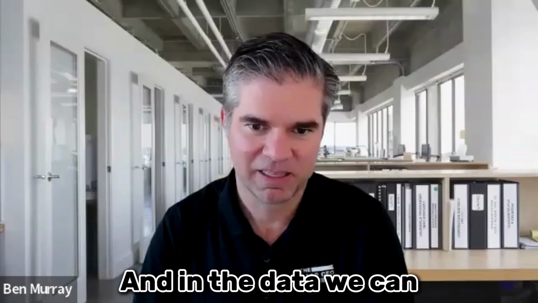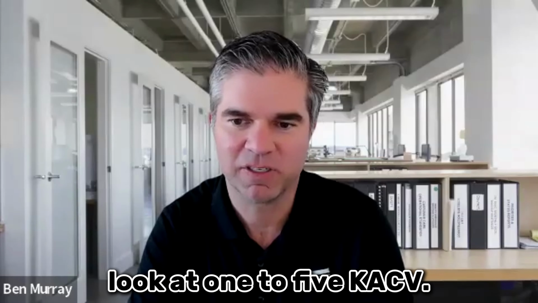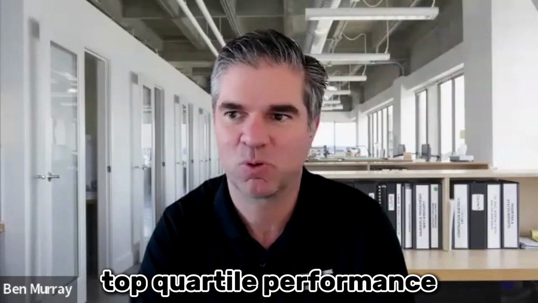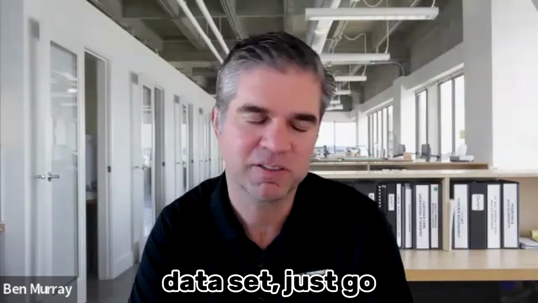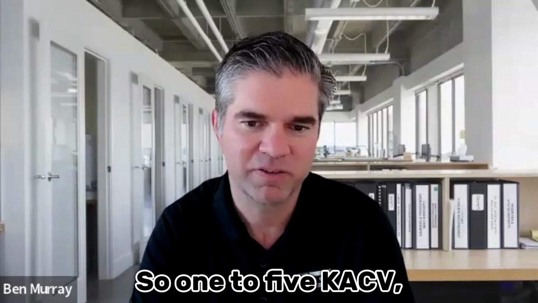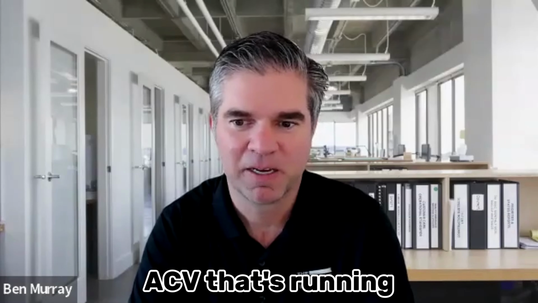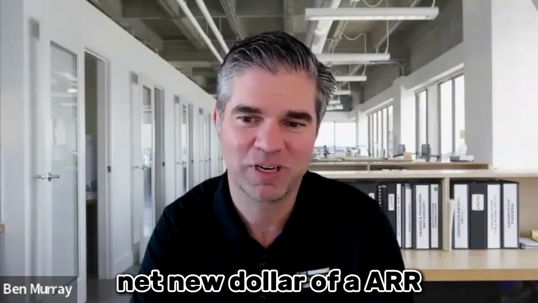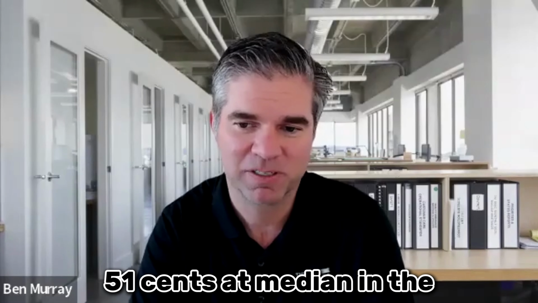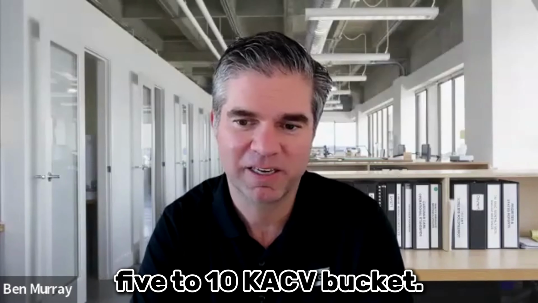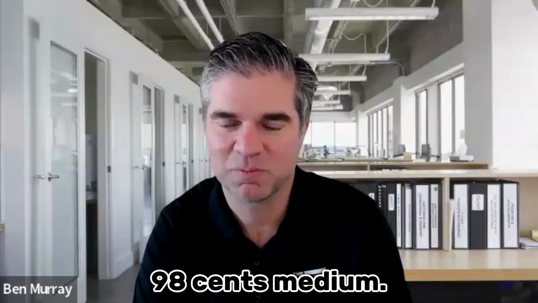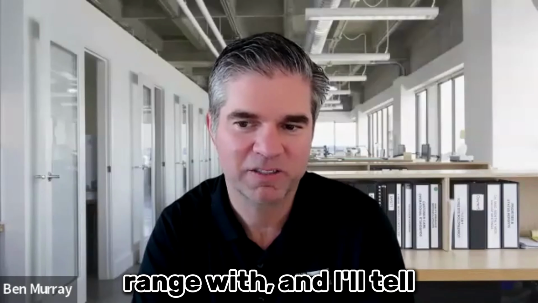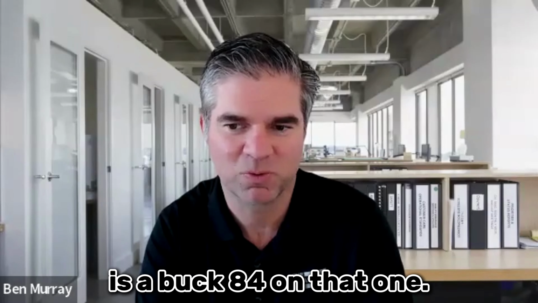So let's look at ACV sizes. And in the data, we can look at 1 to 5K ACV. Let's start there. So we'll look at just top quartile performance and median performance. And again, if you want the full benchmark data set, just go over to Ray's site. So 1 to 5K ACV, and this is annual ACV, that's running top quartile, 40 cents. So 40 cents to acquire a net new dollar of ARR, 51 cents at median. In the 5 to 10K ACV bucket, best performance is 96 cents, and then 98 cents median. Now, that's a pretty tight range and I'll tell you the bottom quartile is $1.84 on that one.